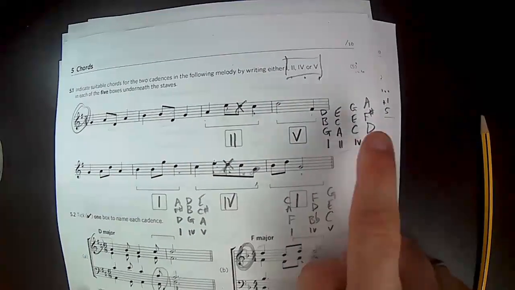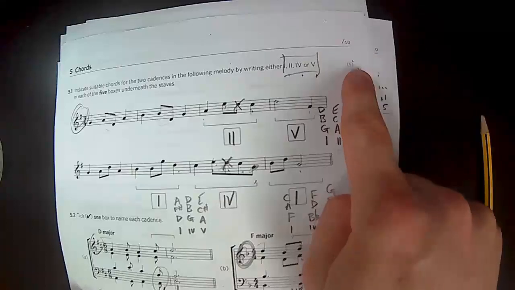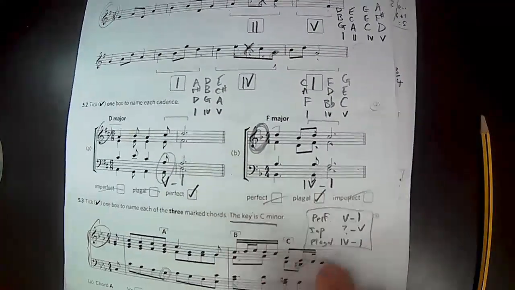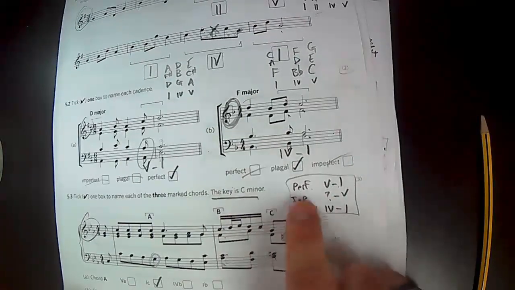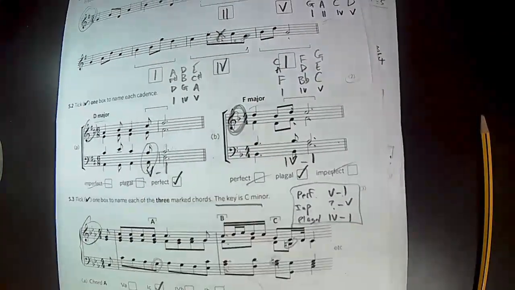Chords, write out the chords. Okay, this is so helpful, and 5 nice easy marks there. Easy marks there for remembering that our cadences are perfect 5 to 1, imperfect anything to 5, plagal 4 to 1, and working out our chords.